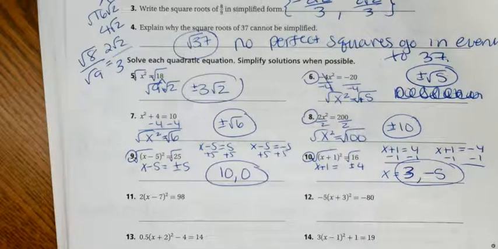And then for 10, 3 and negative 5? Don't forget, when you take the square root on both sides, you need to do the positive negative square root.